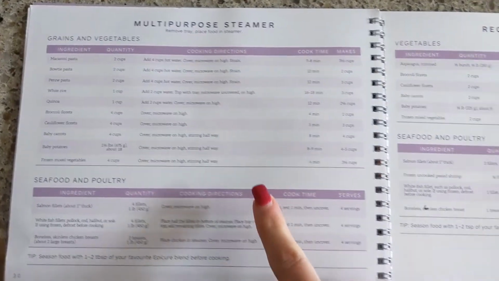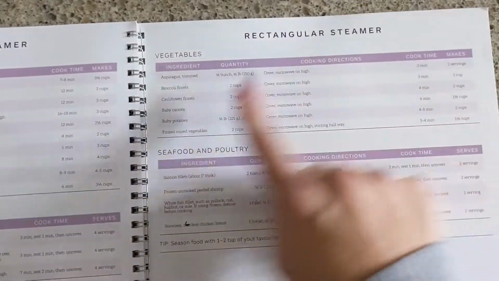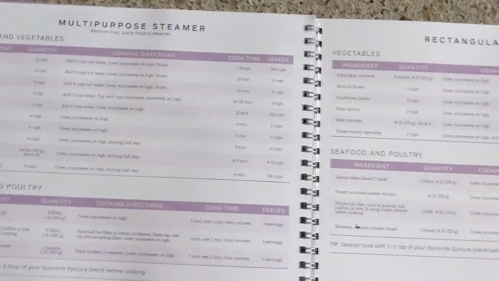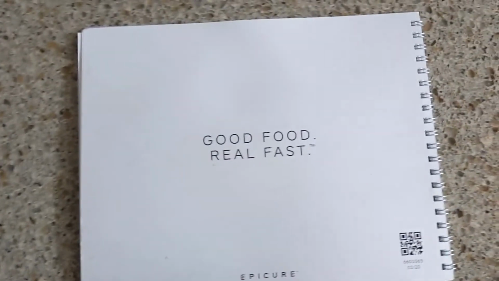We've got our multi-purpose steamer. So we've got grains, vegetables, seafood, poultry. And then we've got our rectangular steamer, vegetables, seafood, and poultry. And then talking about just cooking times and everything else. And there we go.